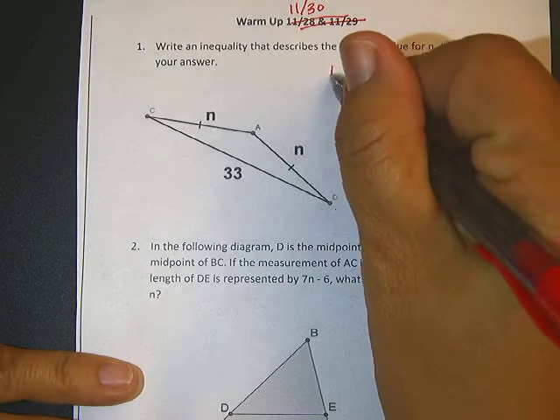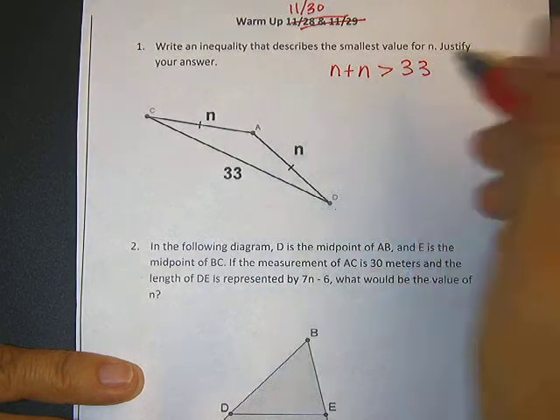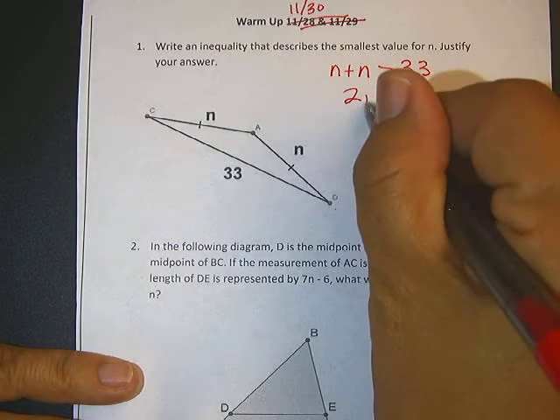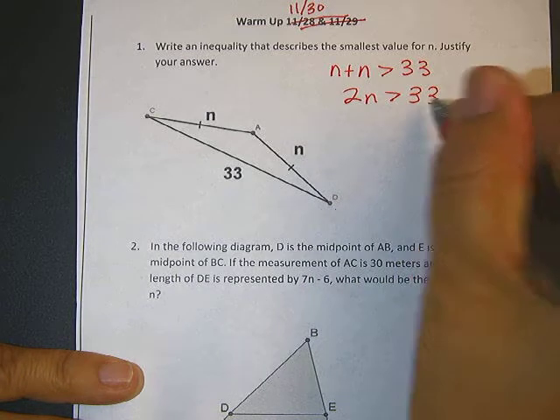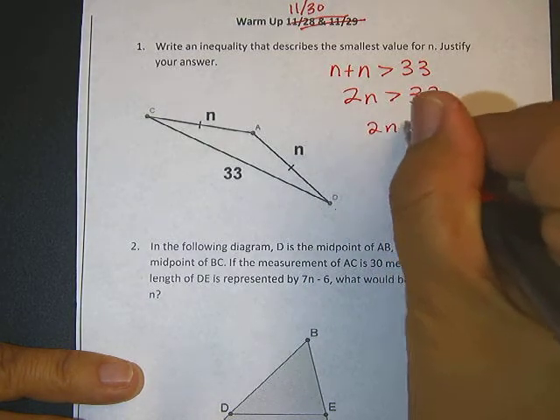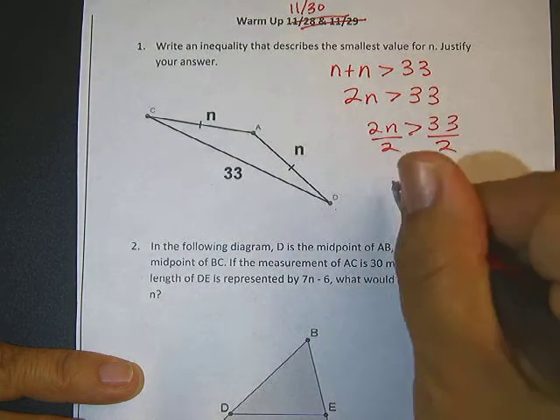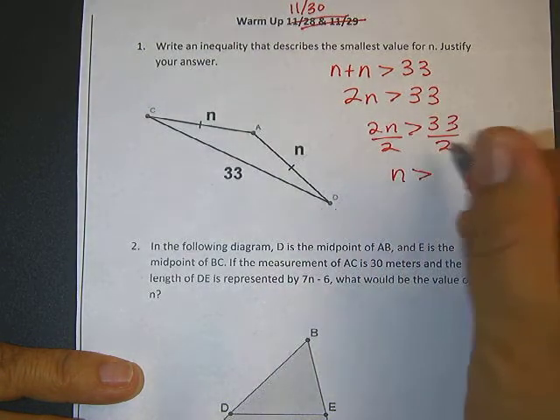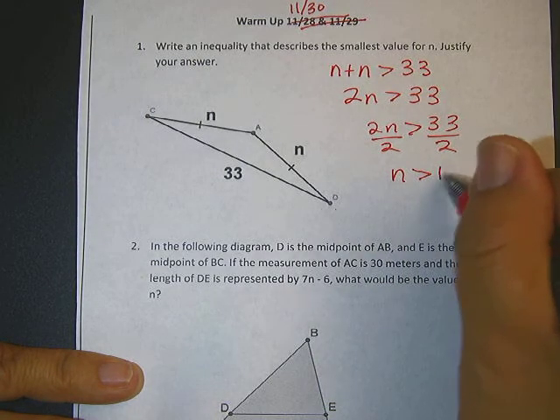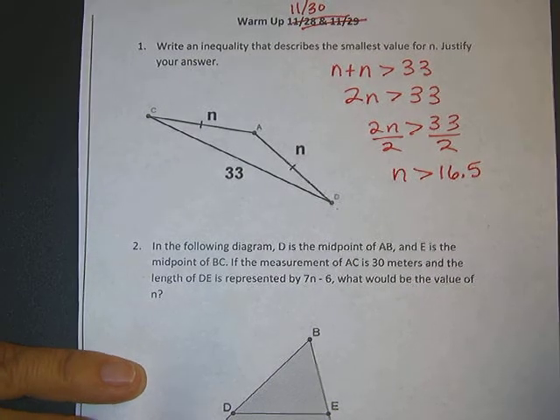So let me write that down. n plus n is greater than 33. So if I add these two like a normal equation, I get 2n is greater than 33. I can actually continue to solve it just like a normal equation. I can divide both sides by 2. And that leaves me with n is greater than 33 divided by 2, which, if you get your calculator, is 16.5, or 16 5/10. How do you justify this?